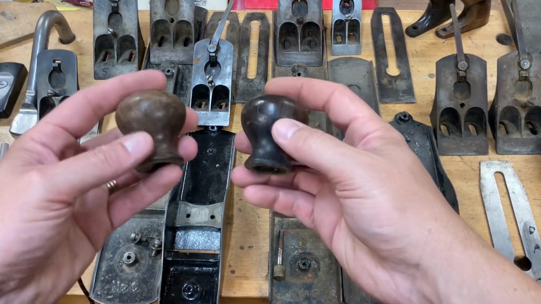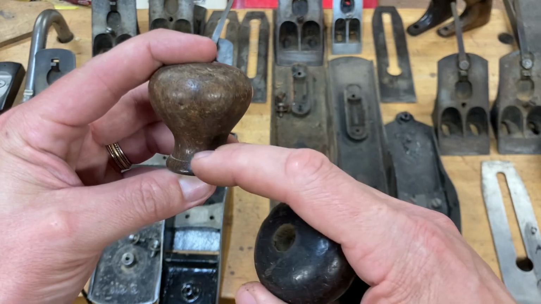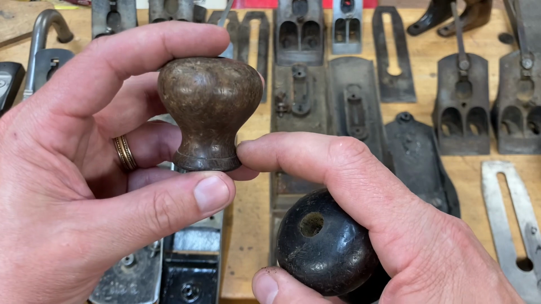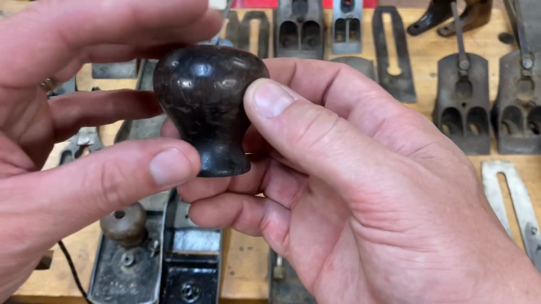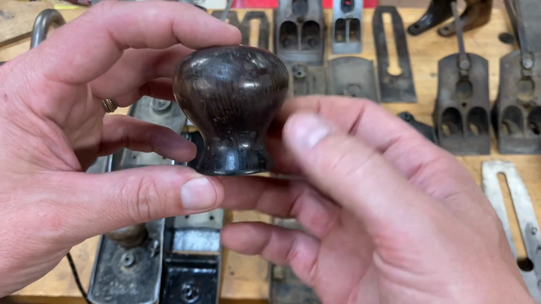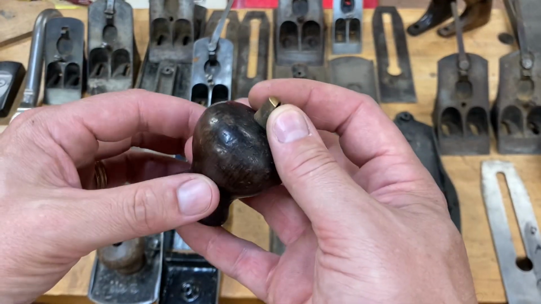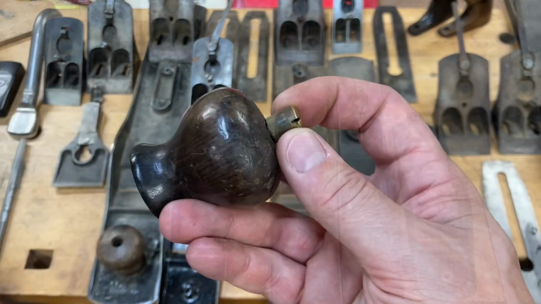As far as the knobs go, the transition between the 5 and the 6 is when that bead went away. And so when you find the beaded knob, that is an indicator that it probably went to a type 5 or older plane. And then once you see the lack of a bead, the absence of the bead, then you know that it's going to be type 6 and later. Of course, those are going to be rosewood, and they're all going to be low knobs. All right, also of note on your knobs and totes, you're going to have the solid brass barrel nut there.